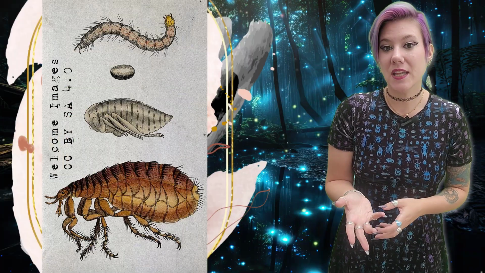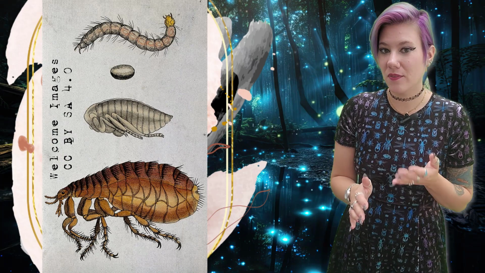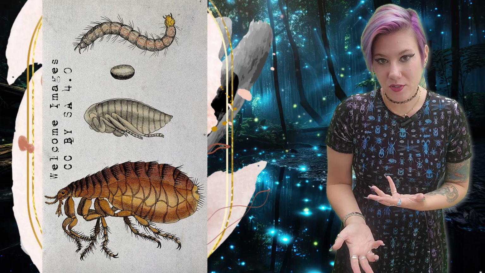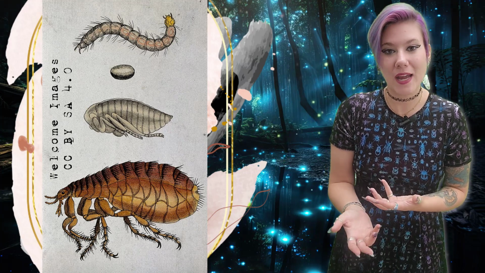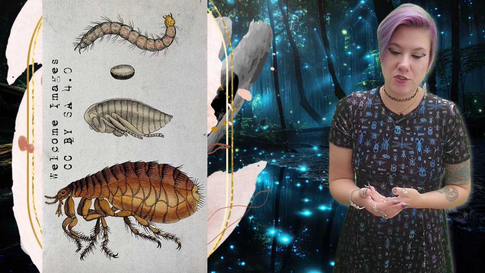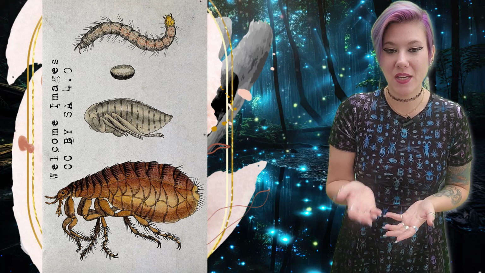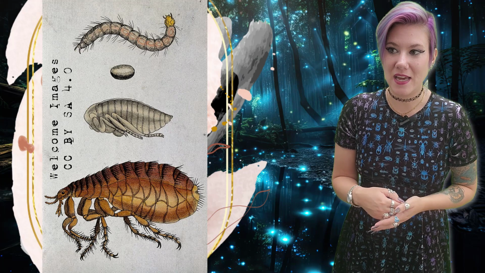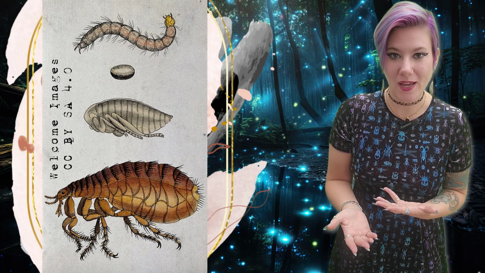Fleas do have a complete life cycle. Just like butterflies, they have eggs, larvae, pupa, and adults, which is why if you are ever taking care of your dog or your cat with fleas, you have to do the treatment for an extended period of time, because the eggs are not susceptible to a lot of insecticides and medications that you could be giving your pet.